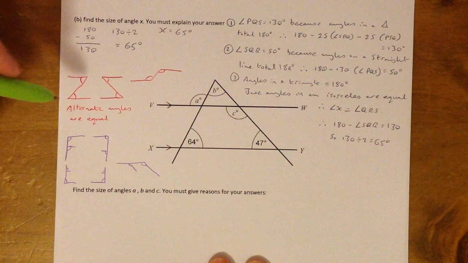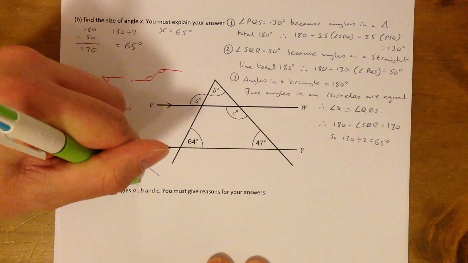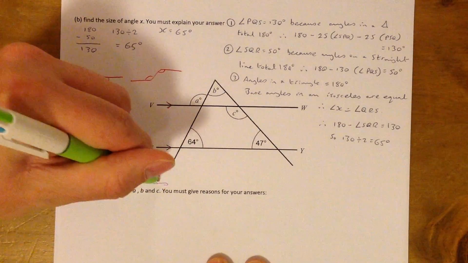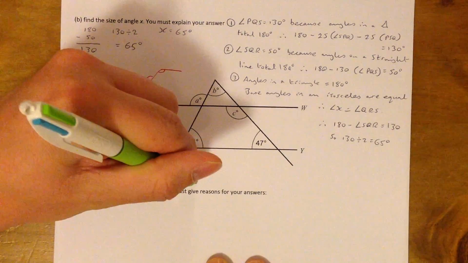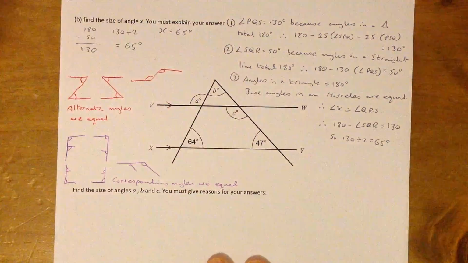Again, like the Z was called alternate, our F angles are called corresponding, and they're equal as well. Corresponding angles are equal. So let's turn to our question and have a look at how we find A, B and C.